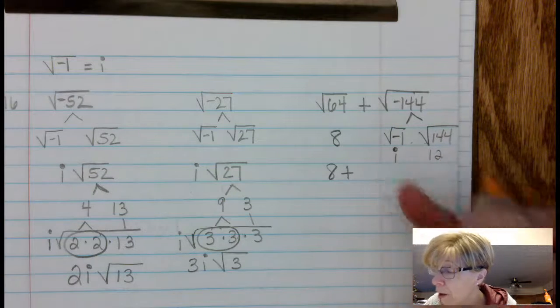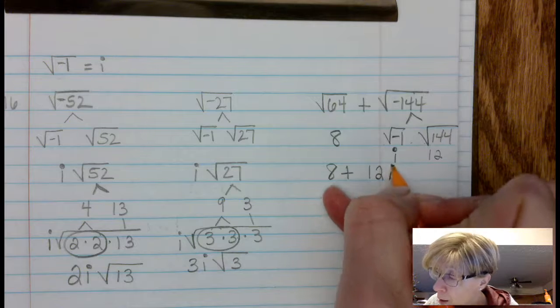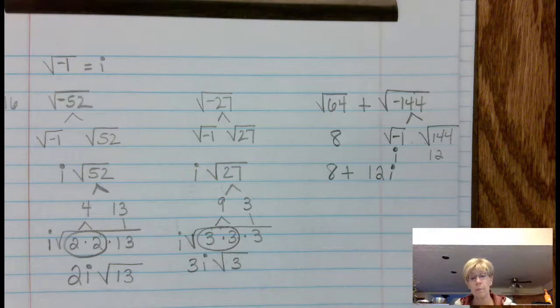It happens to be 12. So we get 8 plus 12i. It's all a matter of simplifying these square roots, but we have to realize that the square root of -1 is i, and you have to take that out first.